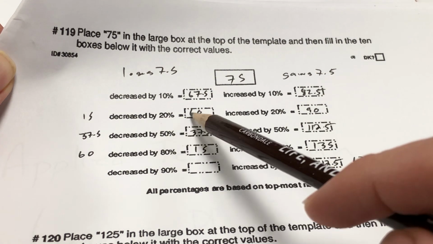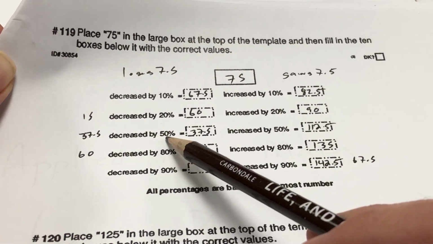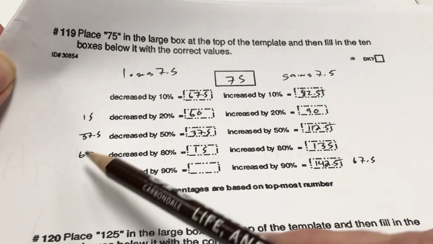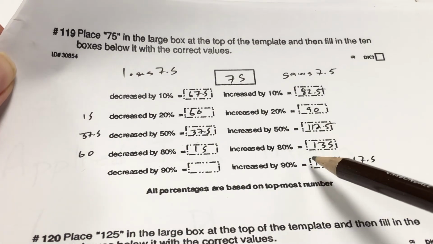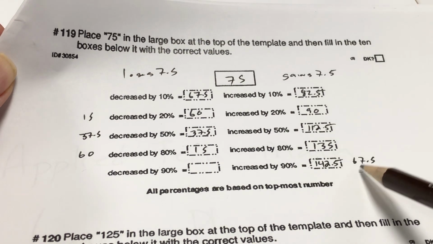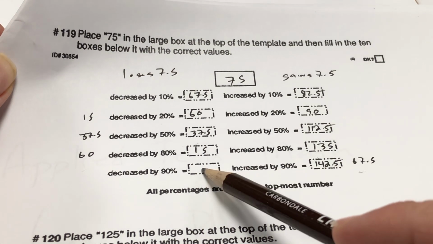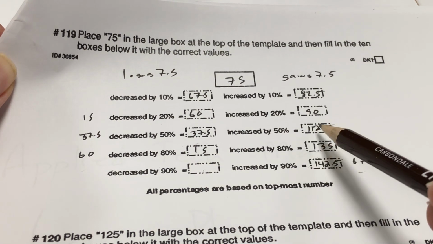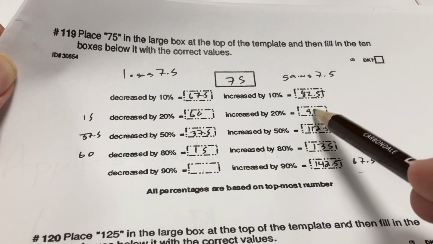2 7.5s is 15. Half of 75 is 37 and a half. 8 7.5s is 60. 9 7.5s is 67 and a half. So that's going to be 7.5. I've lost 60. I've added 60. I've added half back. I've added 15.